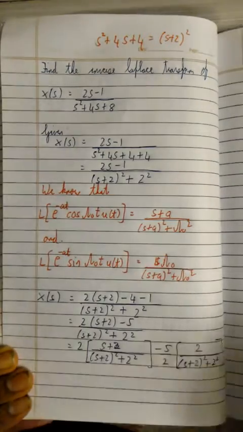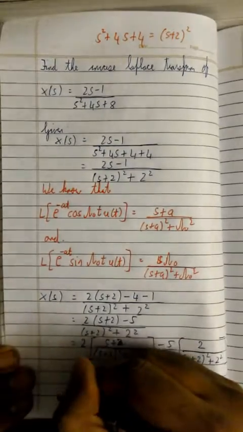So I can write my answer as x(t) is nothing but 2 into the inverse Laplace of (s plus 2) by (s plus 2) the whole square plus 2 the whole square, minus 5 by 2 into the inverse Laplace of 2 by (s plus 2) the whole square plus 2 the whole square.